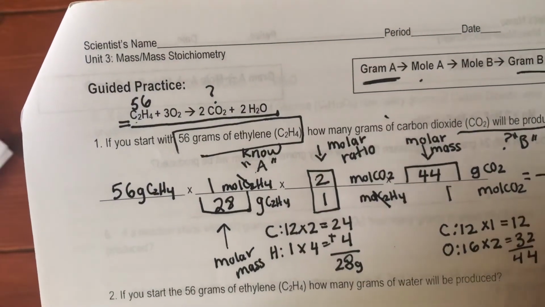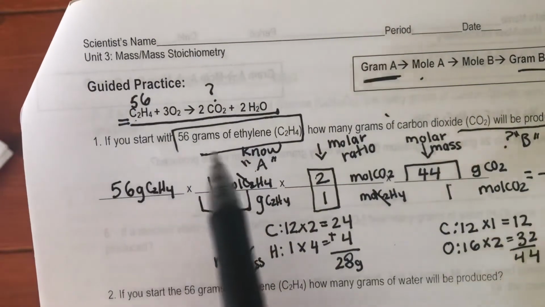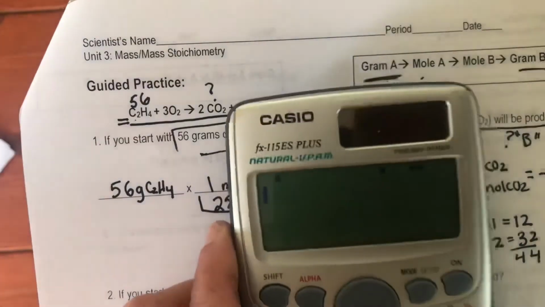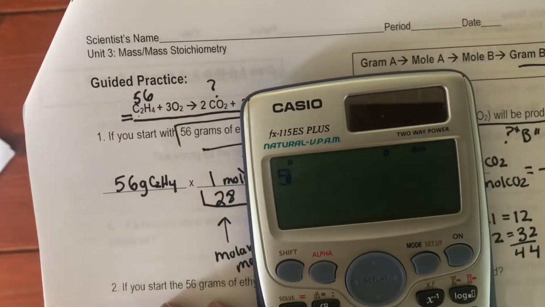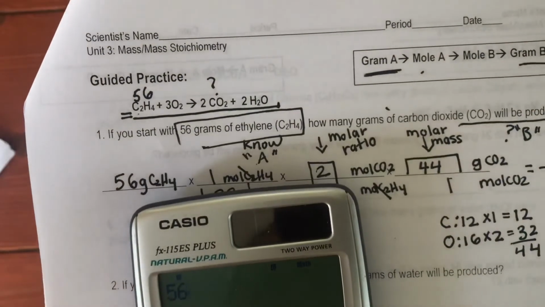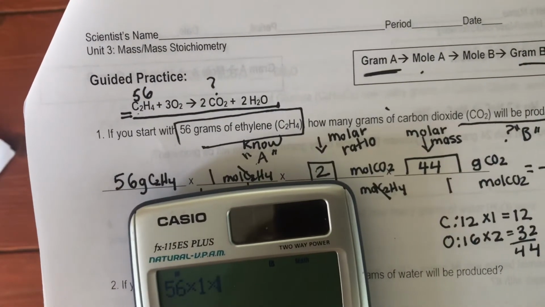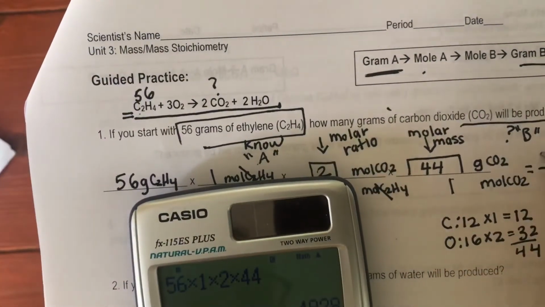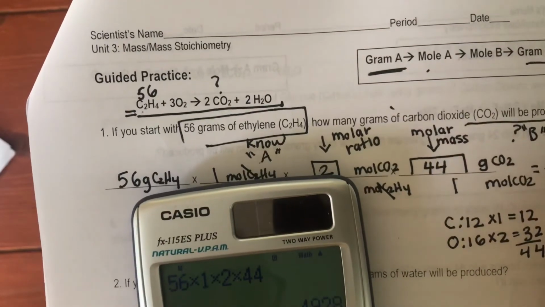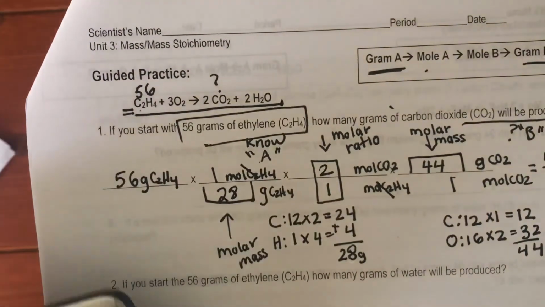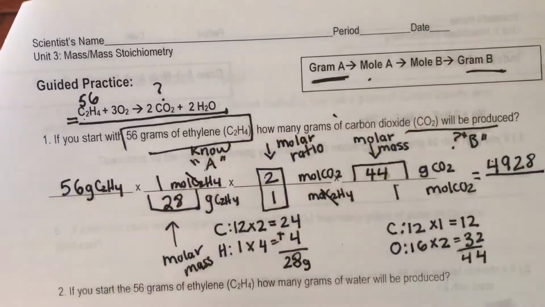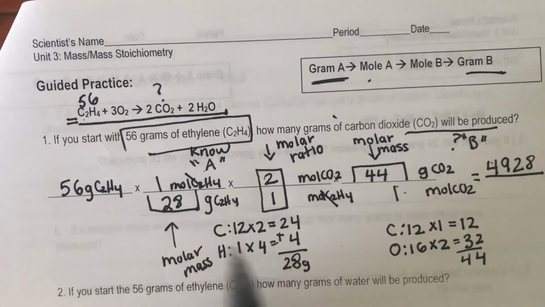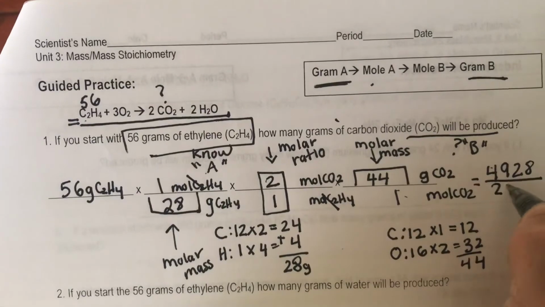To finish the problem, I need to multiply everything that's in my numerator by each other. I'm going to show you guys on my calculator here. So I have 56 times 1 times 2 times 44. I'm going to write that number down: 4,928. Then I have to divide by everything that's in my denominator. So 28 times 1 times 1. I don't need a calculator for that because 28 times 1 times 1 is just 28.